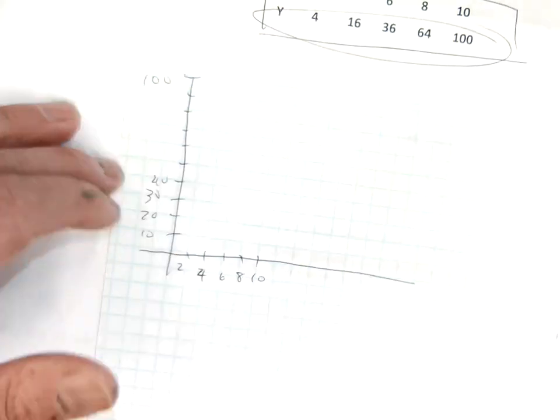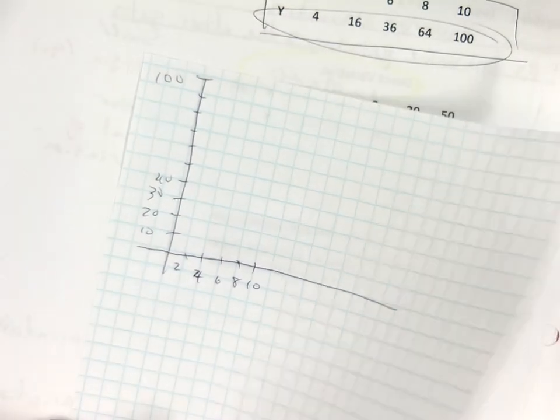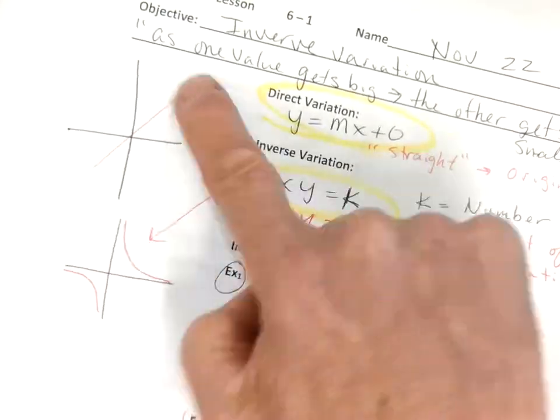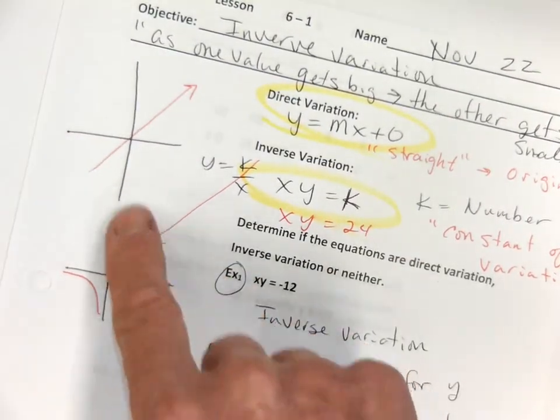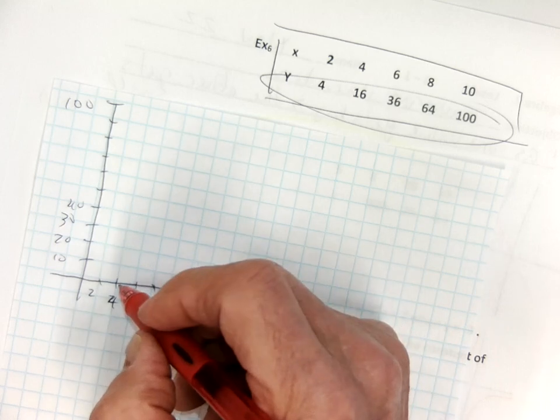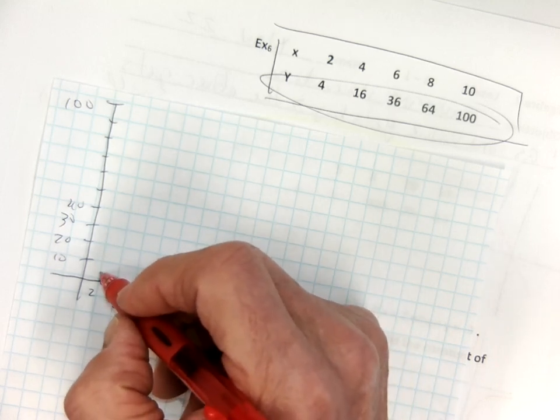Okay, I don't know what it looks like, but if I can graph it, I can see it. Is it going to look like one of these, or is it going to look like one of these? I don't know, but let me graph it and see. Is it going to look like this, or like this? I don't know. Let's see. 2, 4 is about there.